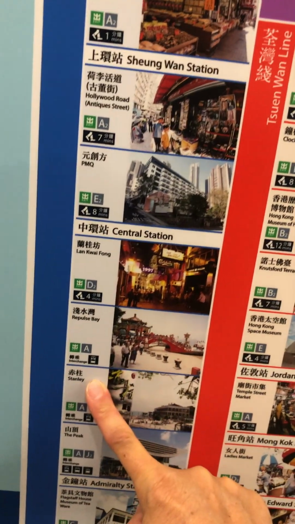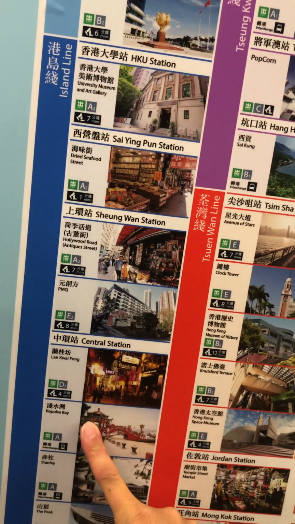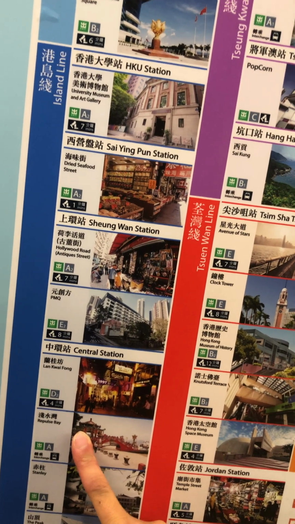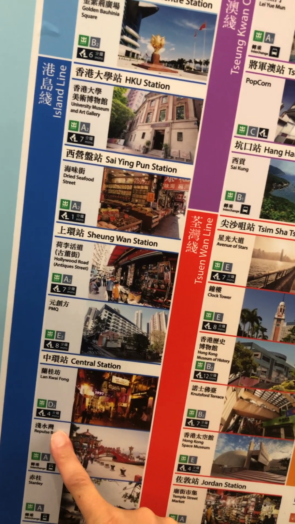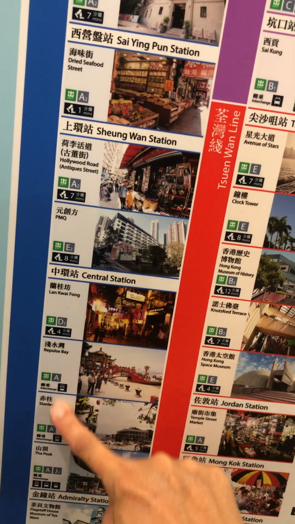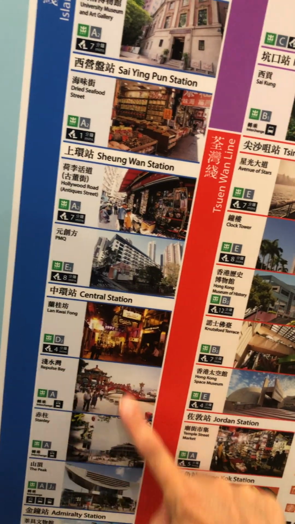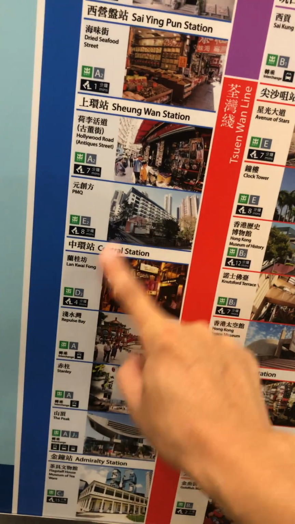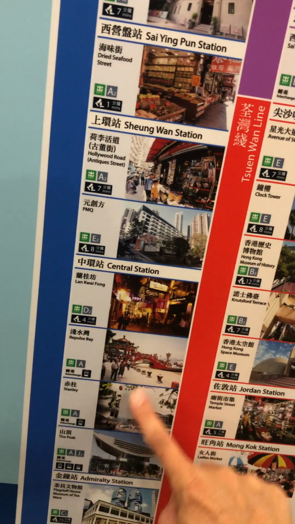Repulse Bay, Stanley. Oh, we don't have a station here actually. I think they just put it here, but actually they don't have a station. Repulse Bay and Stanley, they don't have an MTR station here. I don't know why they put it inside, but it belongs to Hong Kong Island.